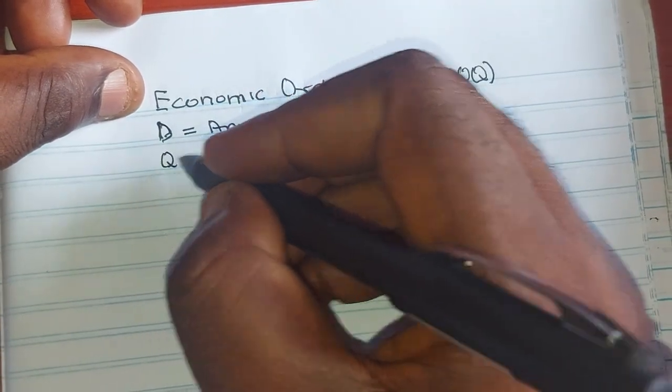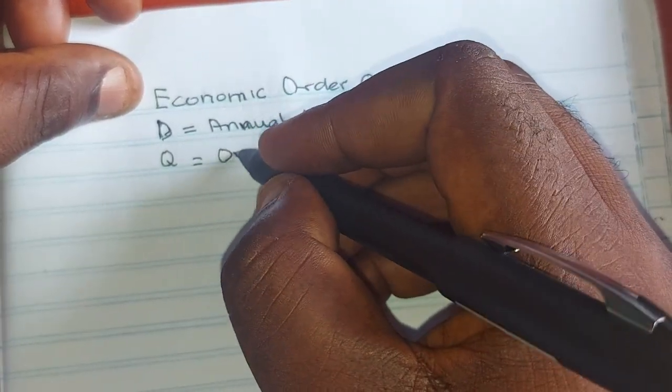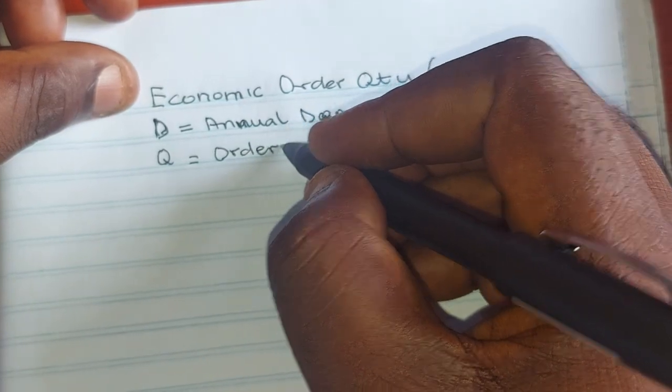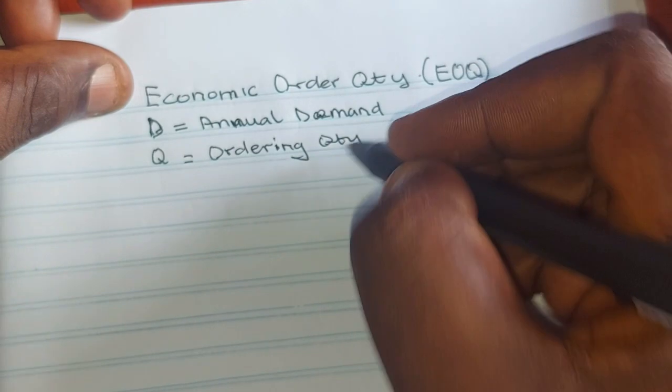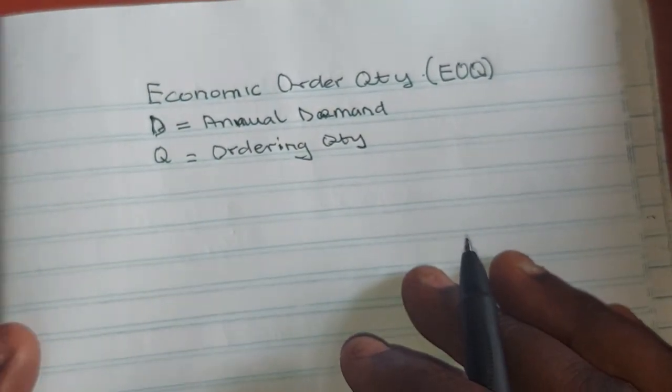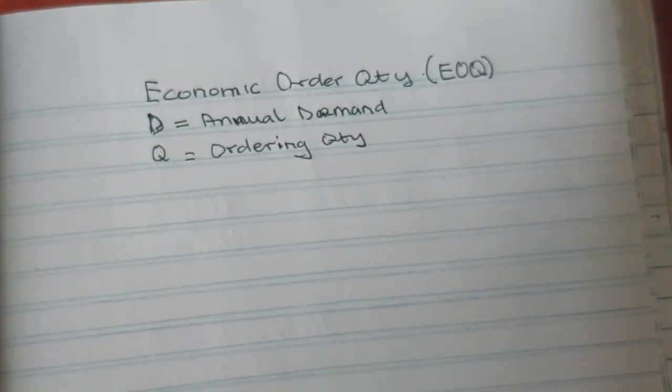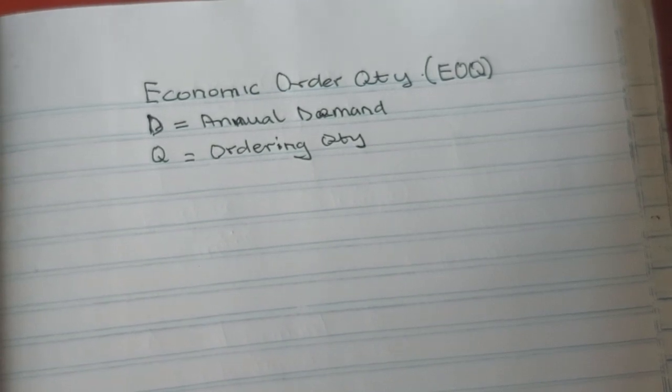Then this is Q. Q is the ordering size, or the ordering quantity. This ordering quantity is the amount of items the organization will buy at a particular point in time in order to meet the annual demand. The annual demand cannot be bought at the same time because of, probably, where to store those items of stock.